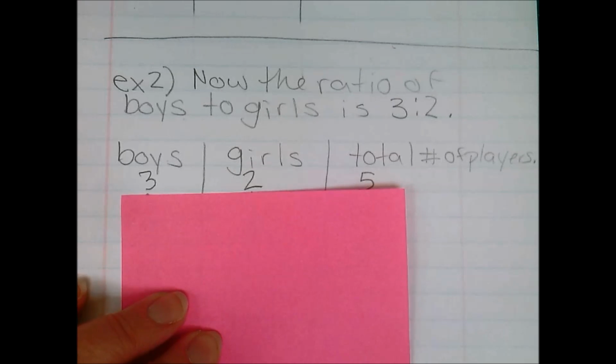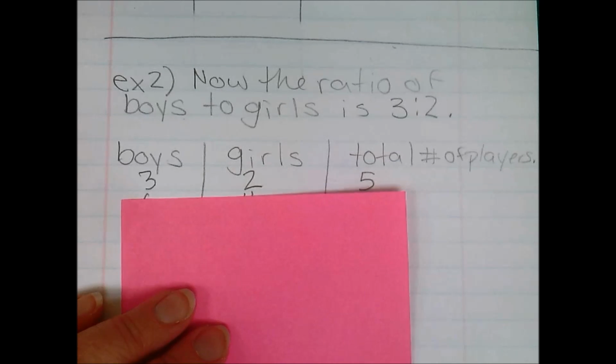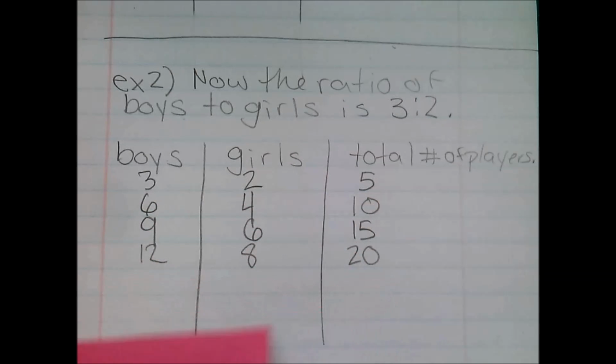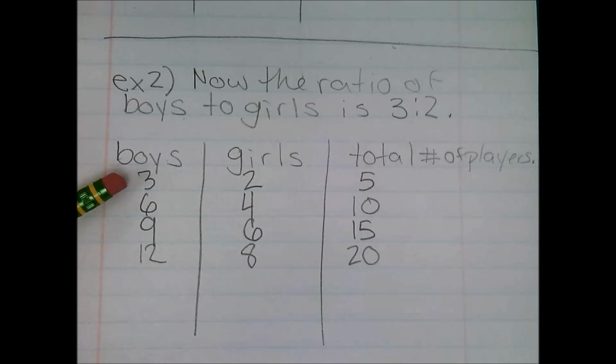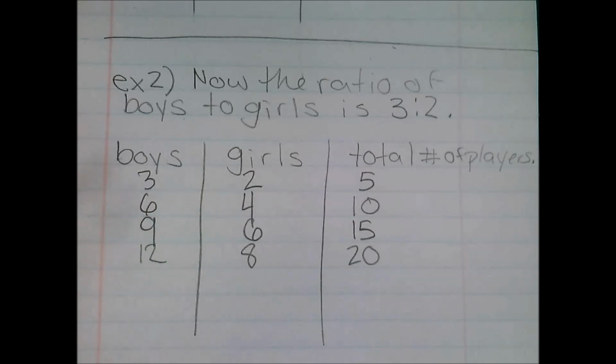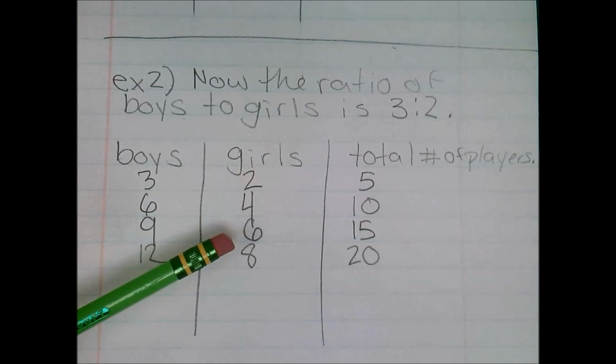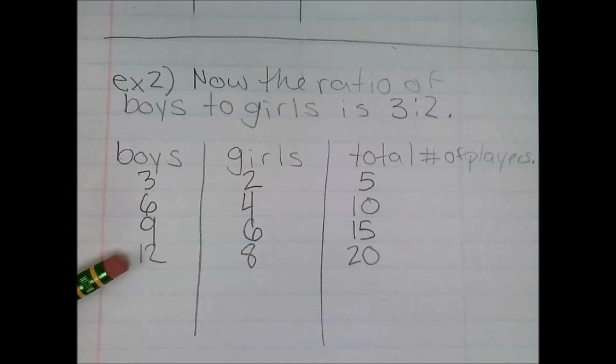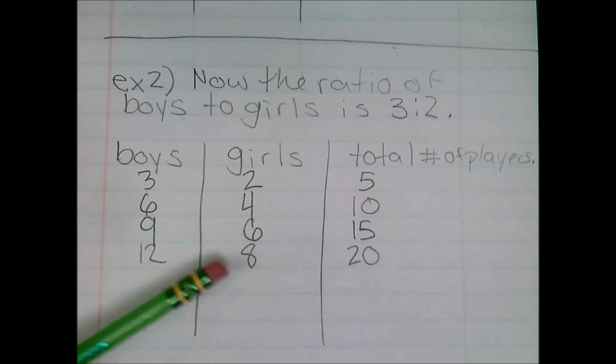Okay, you should have unpaused the video by now, and if your answers match mine, you have done a fantastic job. If your answers are different from mine, see if you can figure out where you may have made a mistake. So I know I had to go back and multiply 3 by 2 to get 6, and 2 by 2 to get 4. Multiply 3 by 3 to find 9, and 2 by 3 to find 6, and lastly 3 by 4 to find 12, and 2 by 4 to get 8.